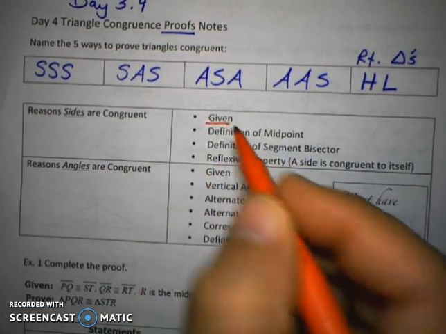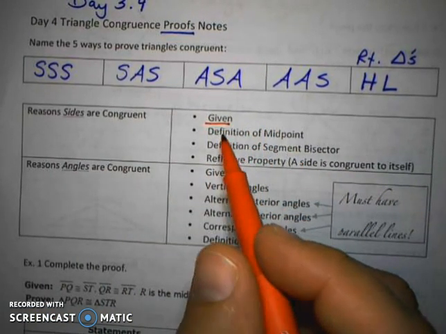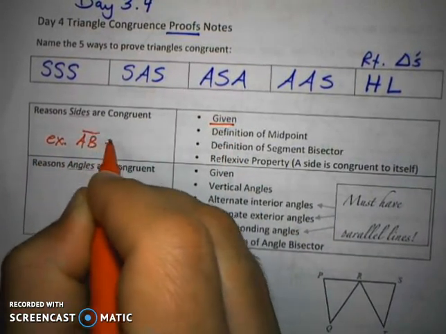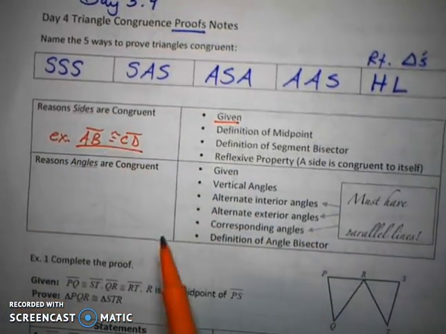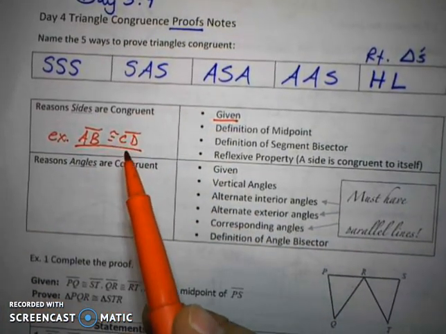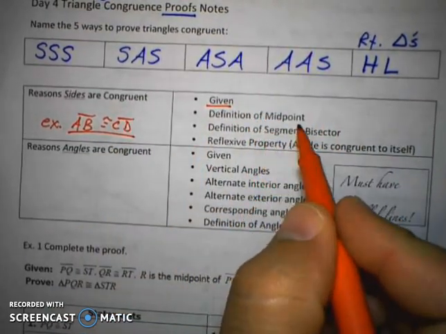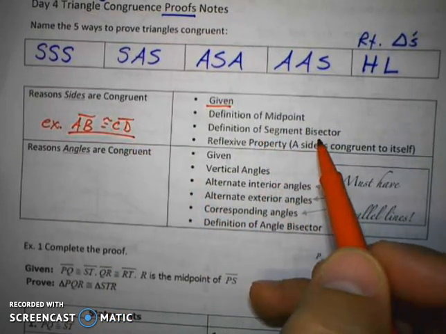Okay, we can say that sides are congruent. First of all, if it's given to you, obviously, that is a given statement that 2 segments are congruent. Okay, that might be an example like AB is congruent to CD. Okay, that's how you would say that sides are congruent. You're just going to state that segments are congruent. But then we can also use things like the definition of a midpoint to say that they are congruent. So we can use definition of a segment bisector to say they're congruent.